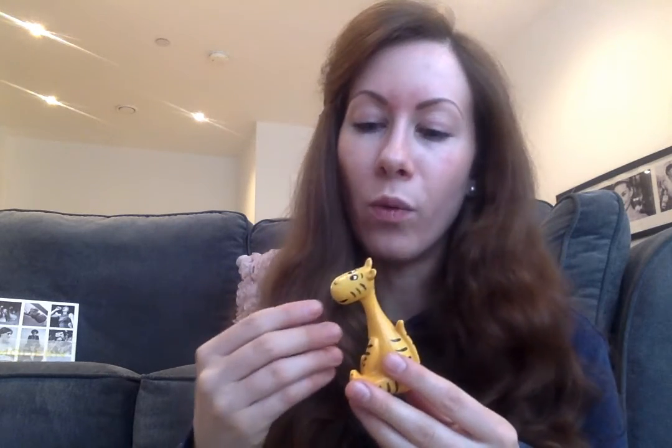So for instance, this is Tigger. Tigger is yellow. Yellow is a describing word. It gives us more detail about what Tigger looks like. The dinosaur has a long tail. So long is the describing word.